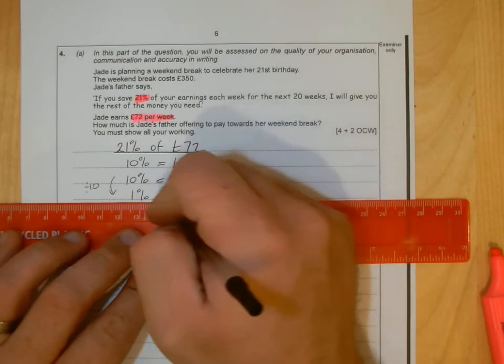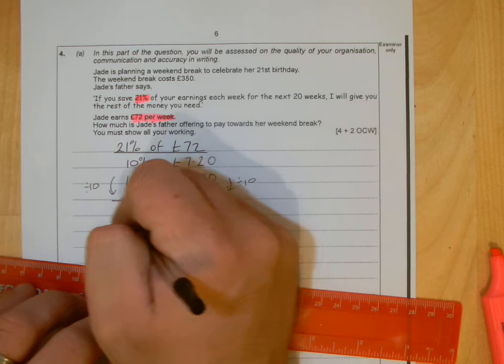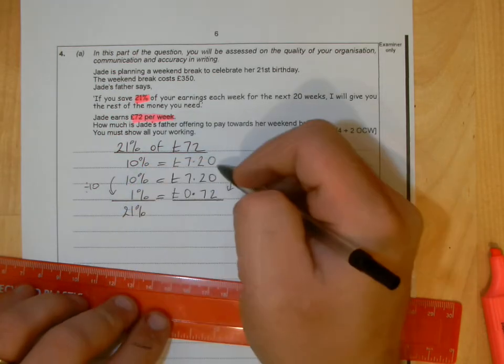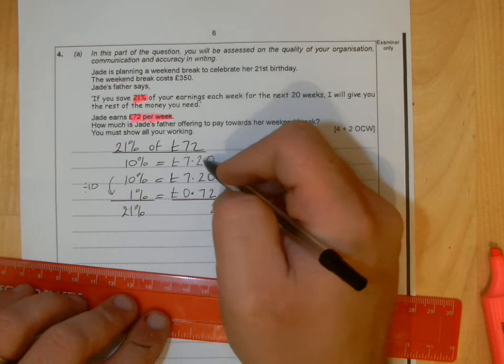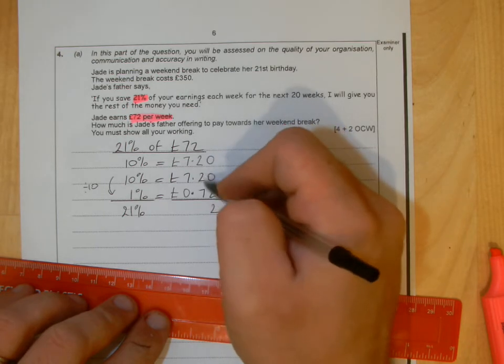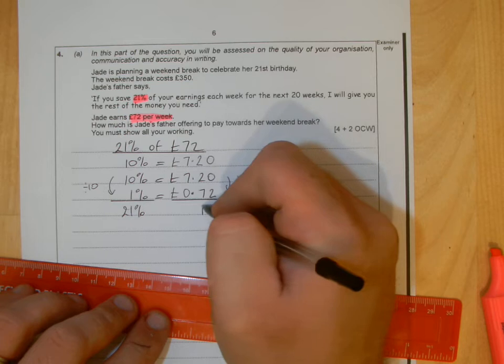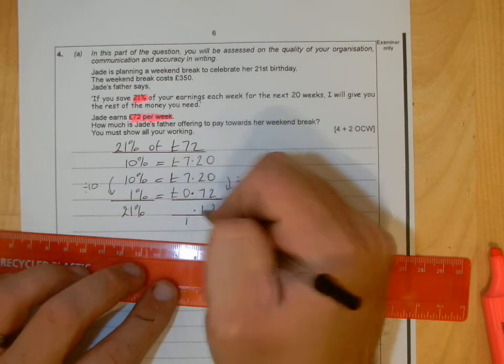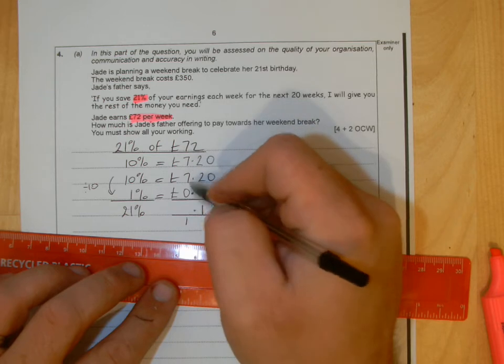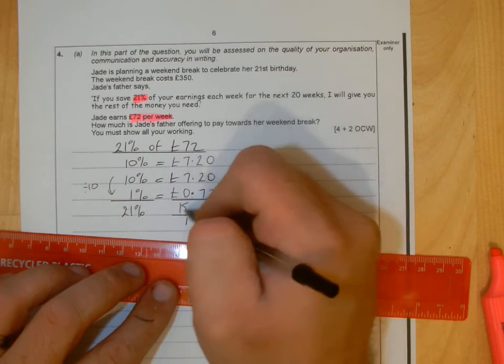So all you've got to do then is add these up, and you've got your 21%. If I add the right hand column here, I've got 2 there. If I add this column here, 2 and 2 is 4, add 7 is 11. Carry the 1, so 1 carry the 1, and then 7 and 7 and 1 is 15, so £15.12.